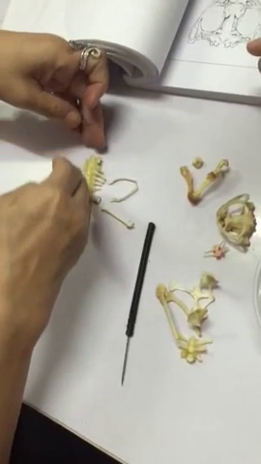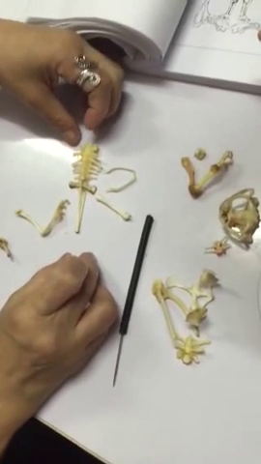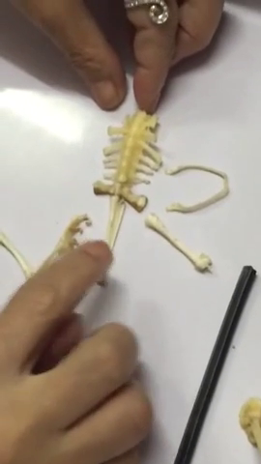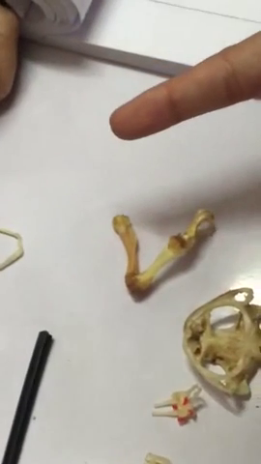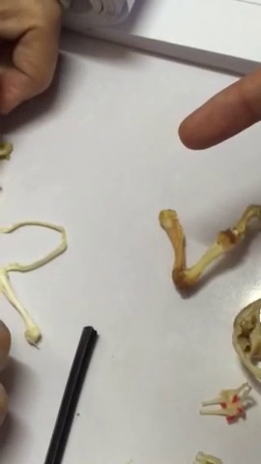So that is the entire vertebral column. The first vertebra, the 9th, the 10th. Niya ang atlas ni Doc mo ni.